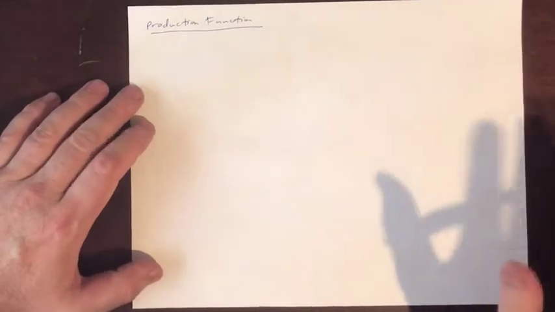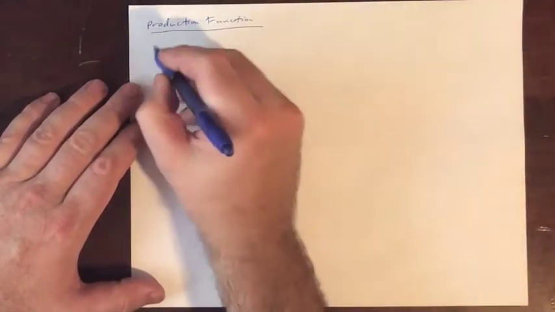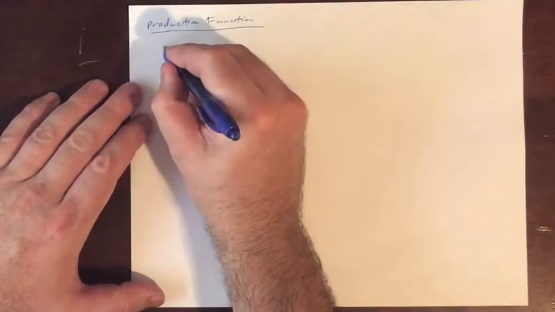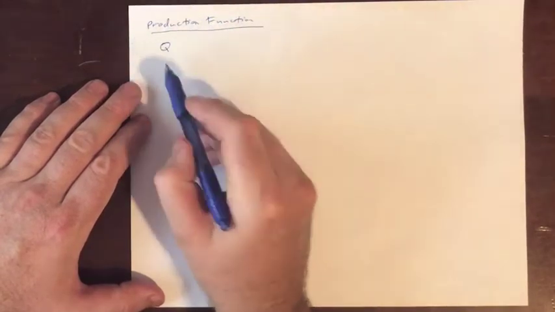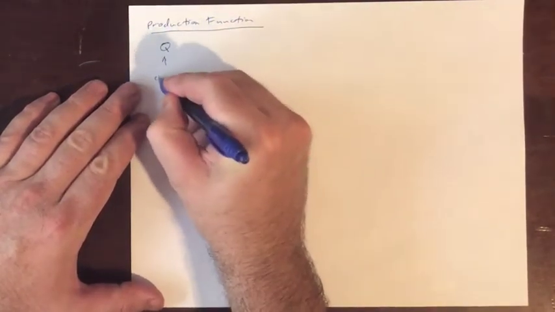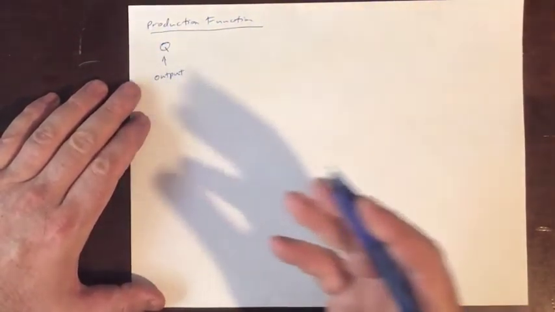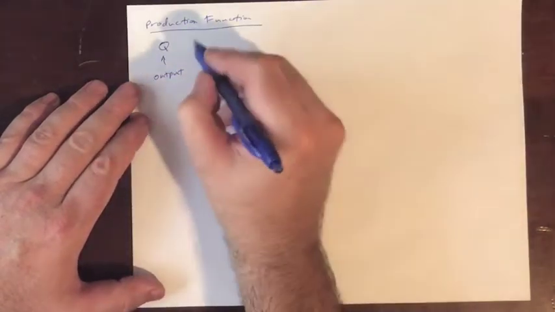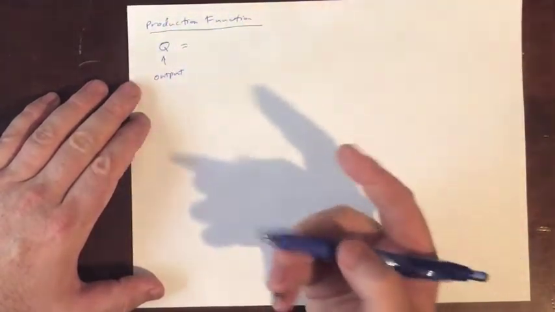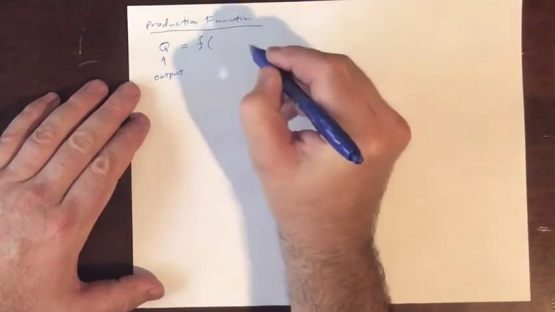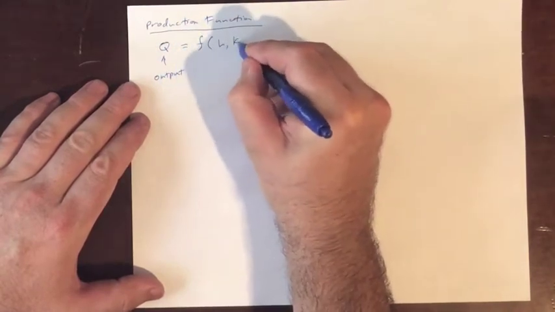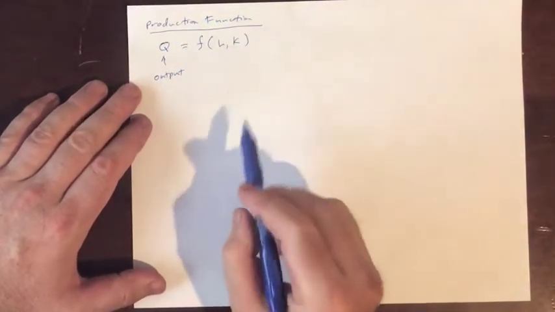Again, we're going to depict it in general like this: the output, Q, remember, that represents output, that's finished goods, is equal to a mathematical function of the labor and the capital that went into it.